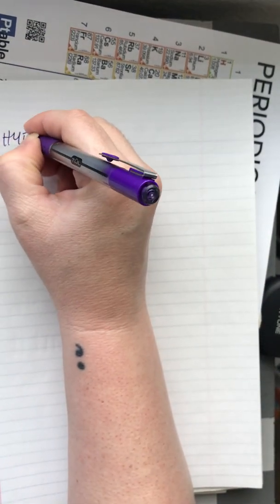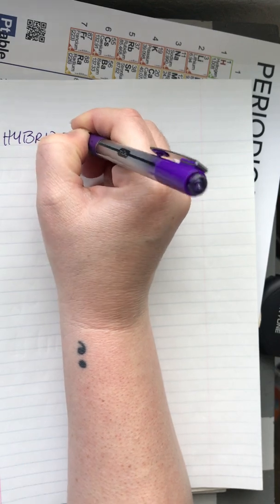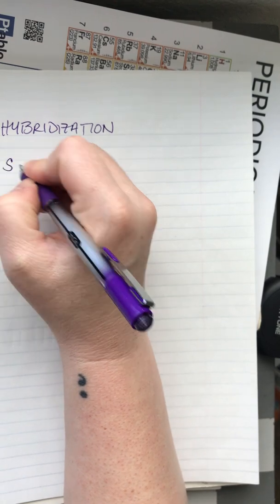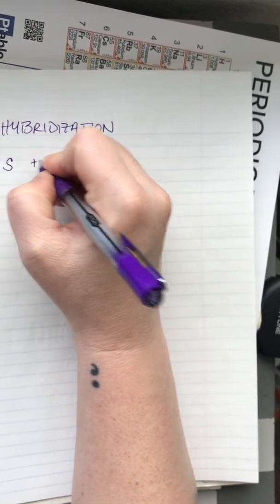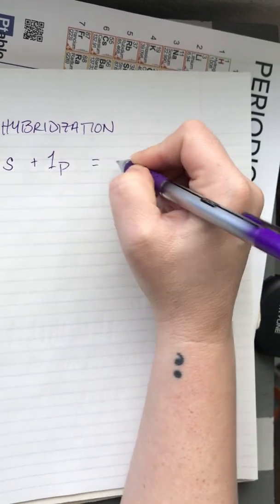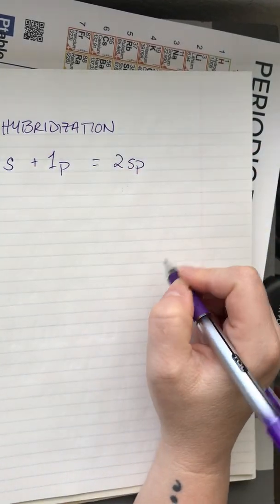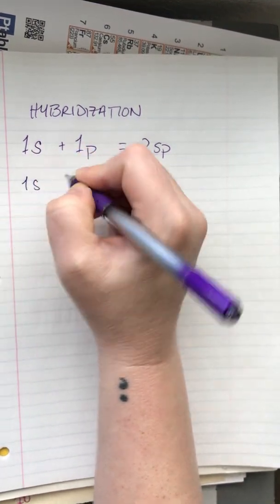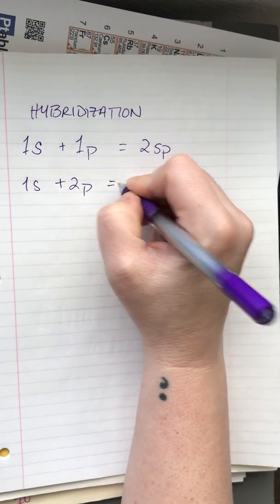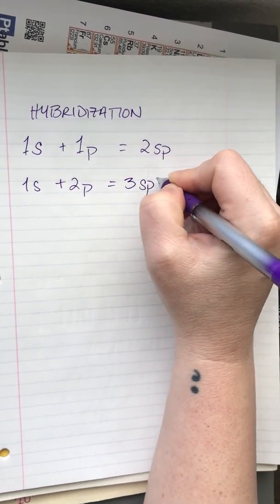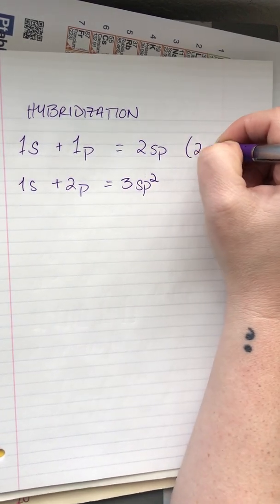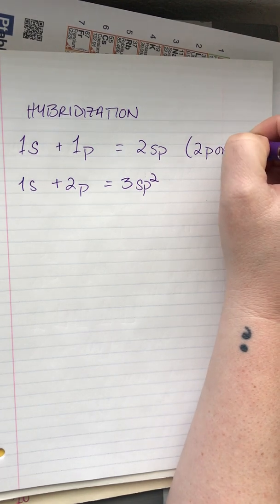Okay, so when we look at hybridization, we can combine one s and one p orbital to make two sp orbitals. We can combine one s orbital and two p orbitals for three sp2 orbitals, which gives us one p orbital left over here.